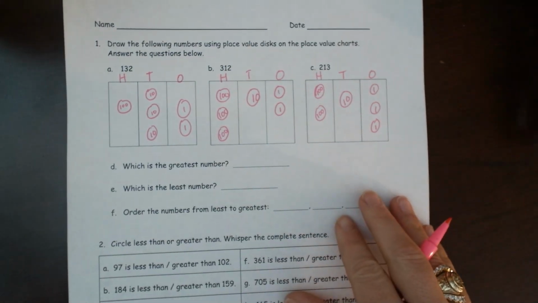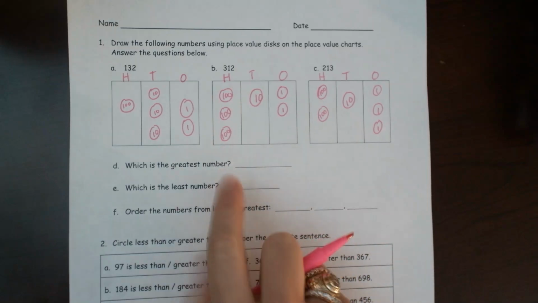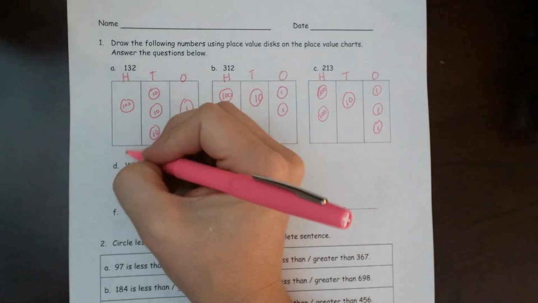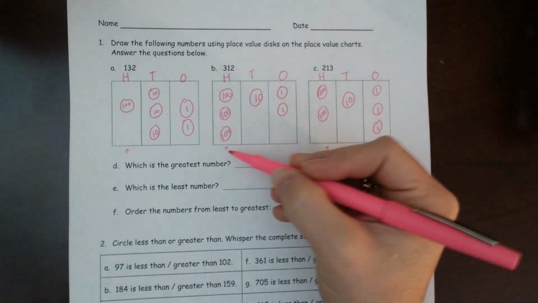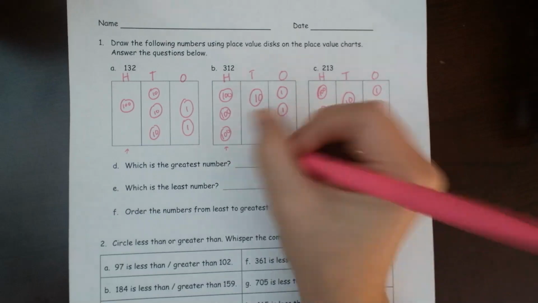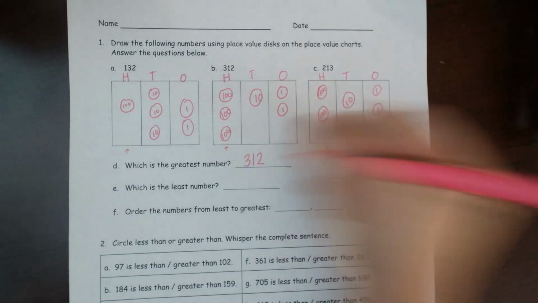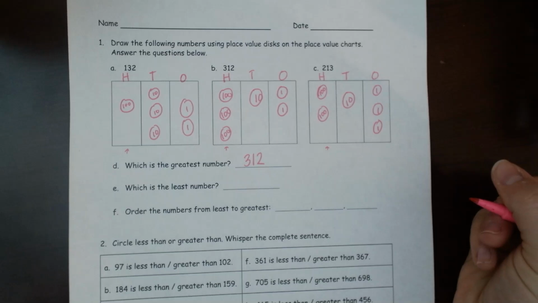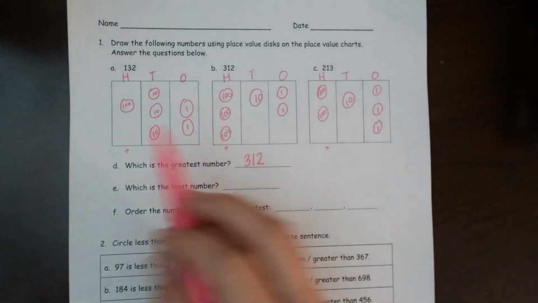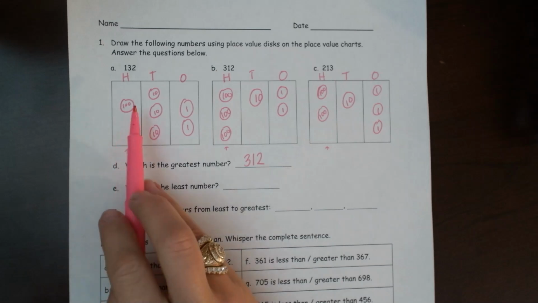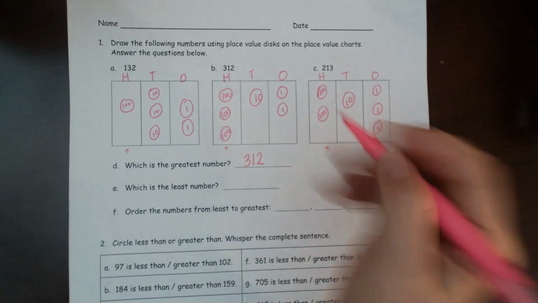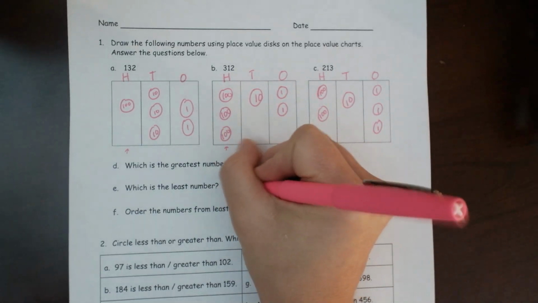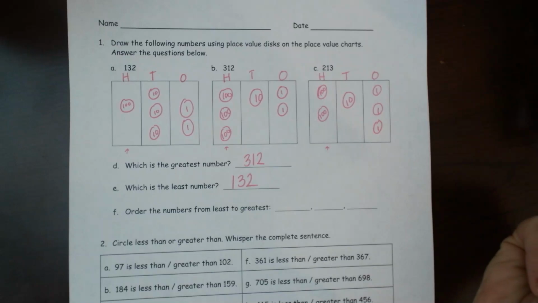So now it asks, which is the greatest number? I'm going to look at my hundreds place. I have 100, 300s, 200s. Well, 3 is greater than the other ones, so 312 would be my greatest number. What is the least? Well, 132 only has 100. 1 is less than 3 and less than 2. So 132 would be my least number.